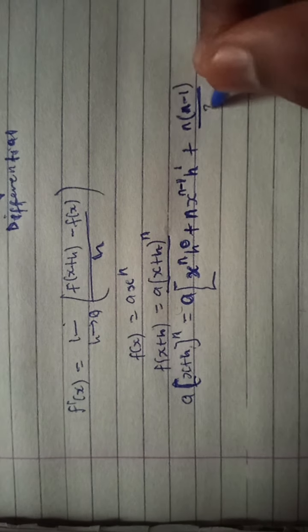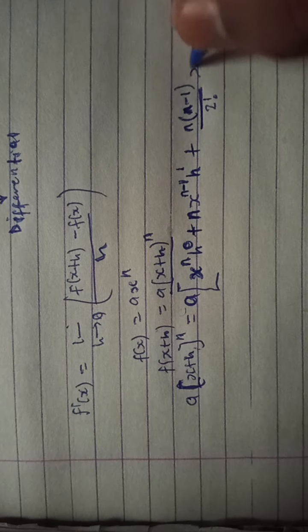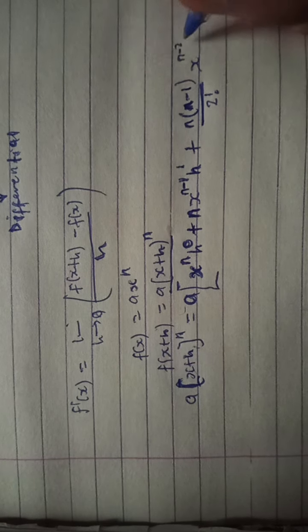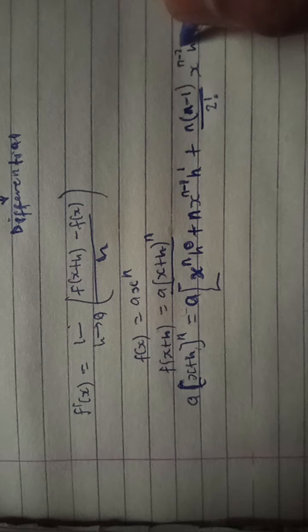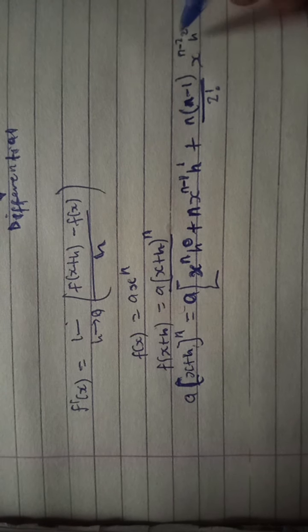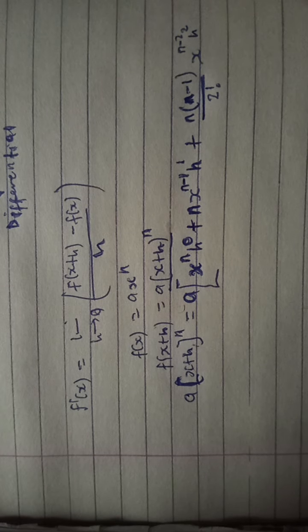all over 2 factorial, multiplying by x. That one, the powers decrease, n minus 2, then multiplying by h power 2. Have you seen that? I told you earlier on that when you add the powers, you should get n. So try that and see. I hope you are done.